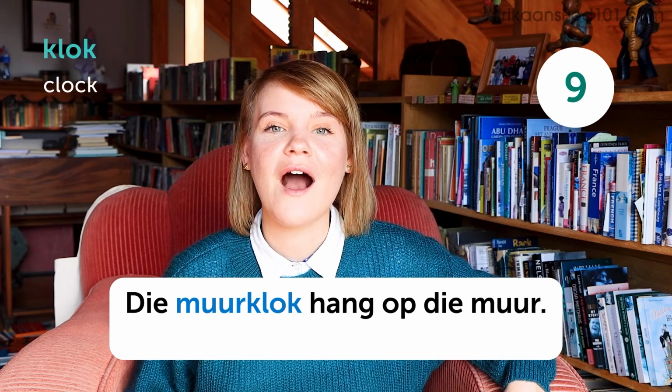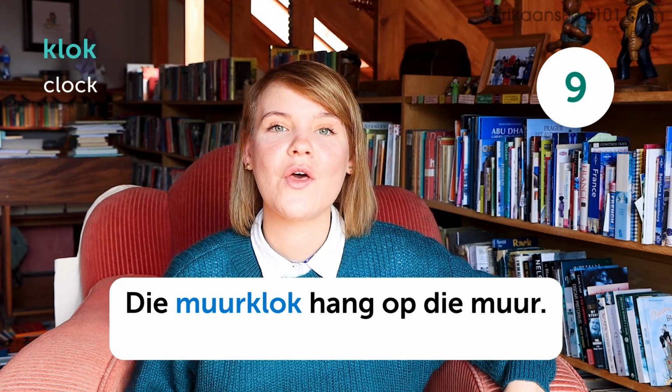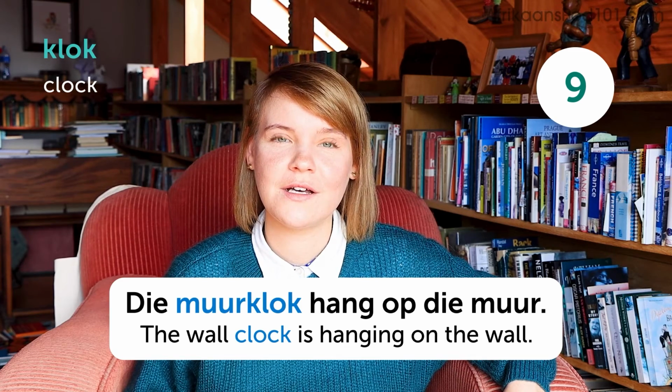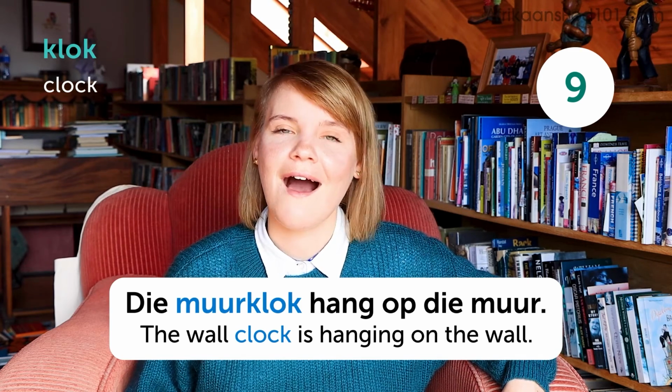Klok. Klok. Die muurklok hang op die muur. The wall clock is hanging on the wall.